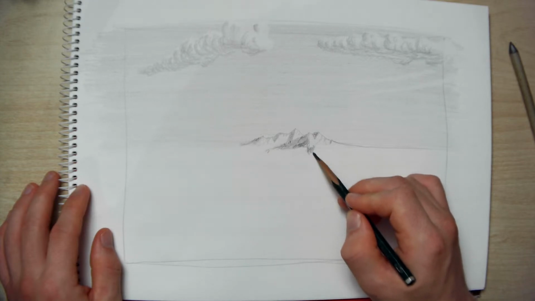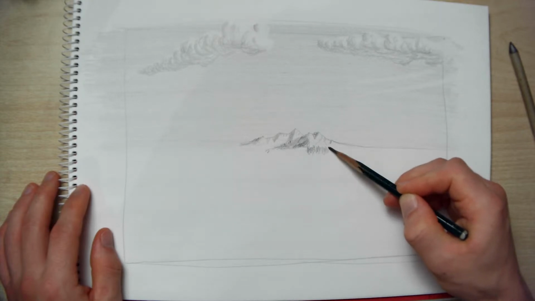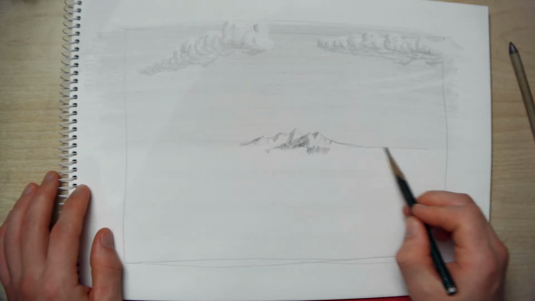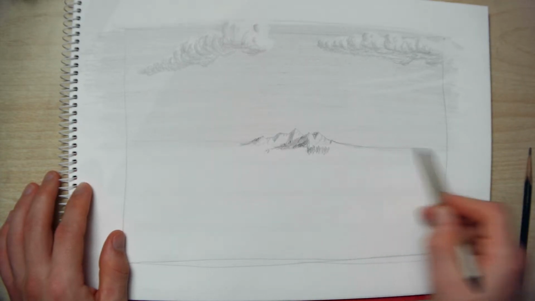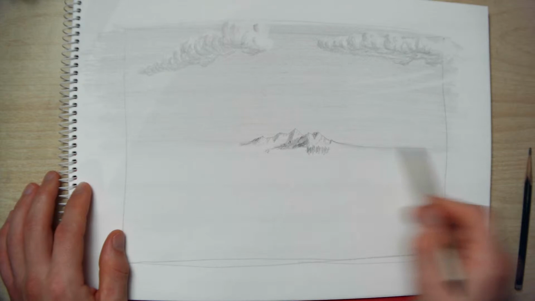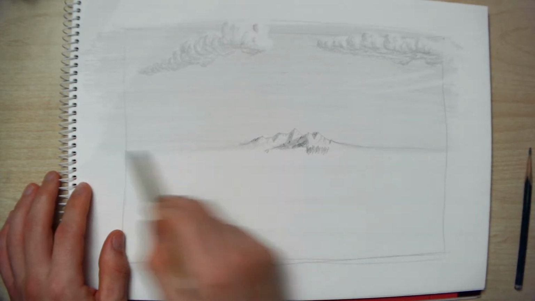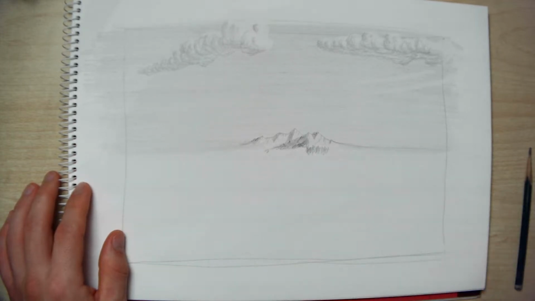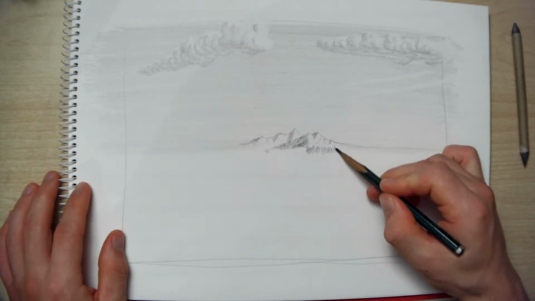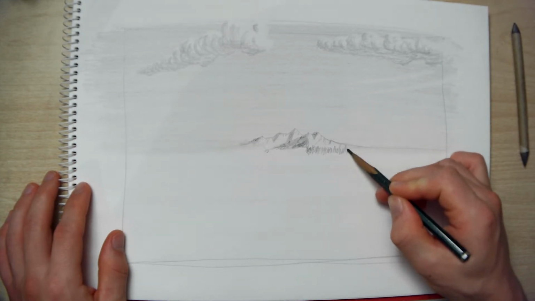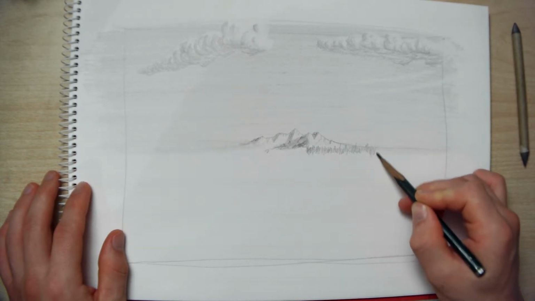I think I'll make them just this big. I want them to go above the horizon. So let me extend the sky a little bit more down right here and over there as well. Okay. And then just going up and down. We've got some trees in the distance.